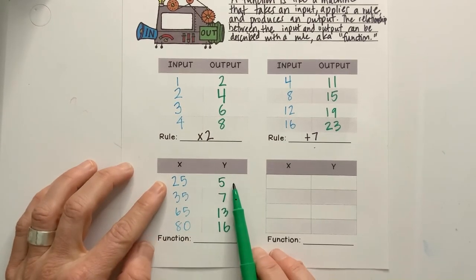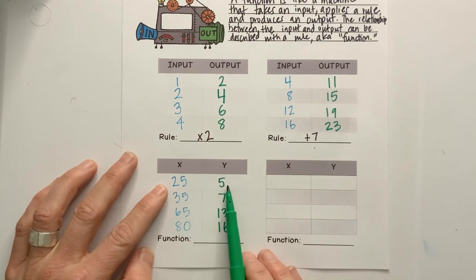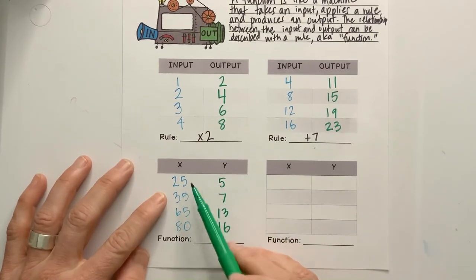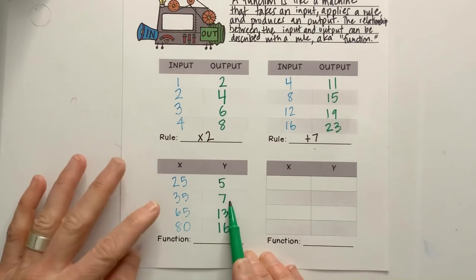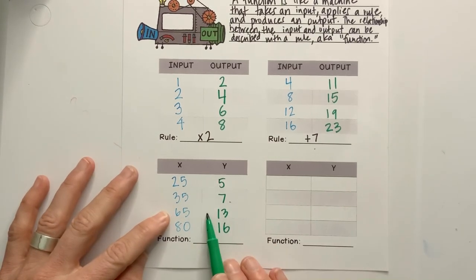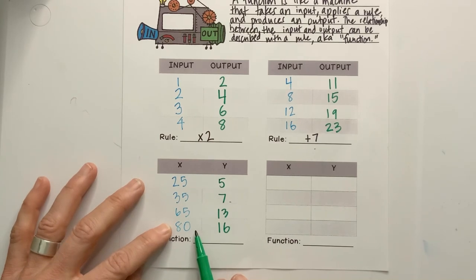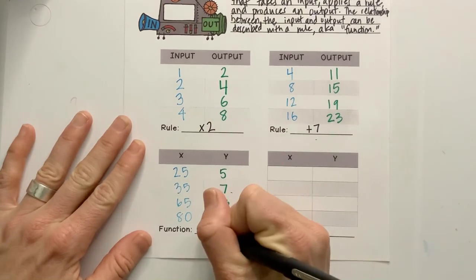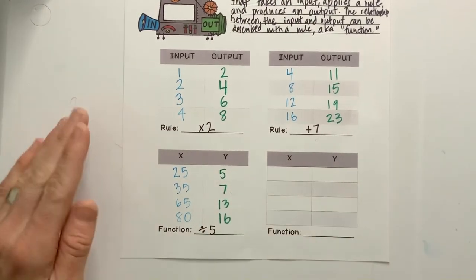Maybe there's a multiplicative relationship. 25 divided by something equals 5. Well, 25 divided by 5. So I'm going to test divide by 5. So go on to the next one. 35 divided by 5, 7. Oh, so far so good. 65 divided by 5, yep, that would be 13. And then 80 divided by 5, yep, that would be 16. So we know our function for this table is going to be divide by 5.